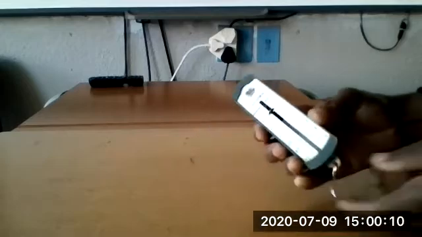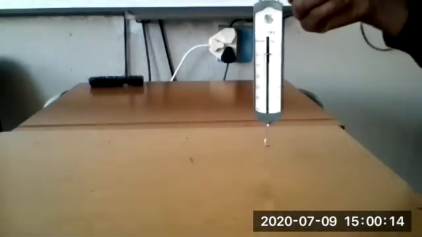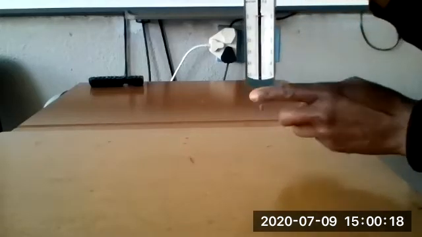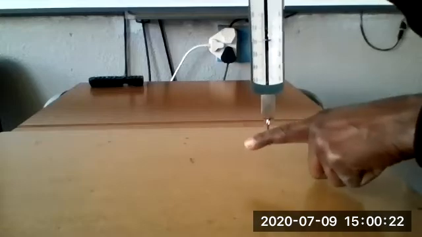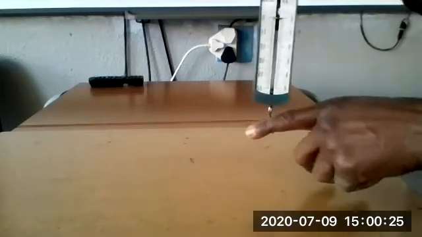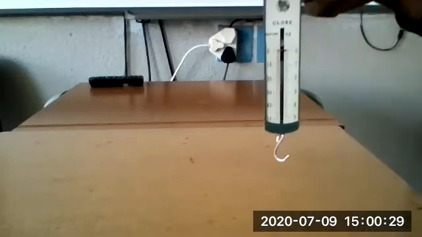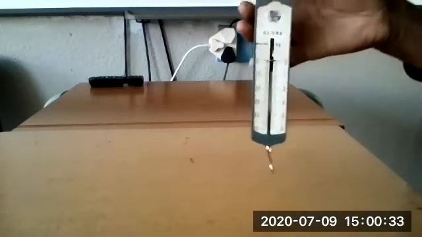Whenever we are measuring, it's supposed to be in this position so that we put our weight here, then it will measure the weight of an object. But this one has an advantage because it can as well measure the mass of the object.